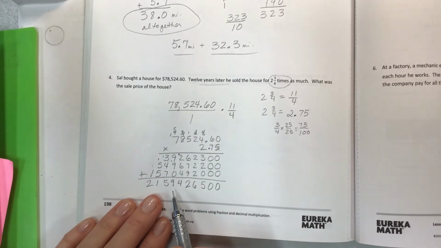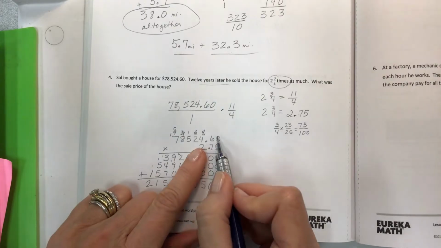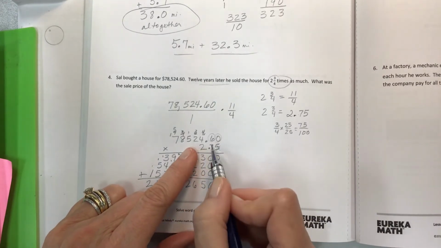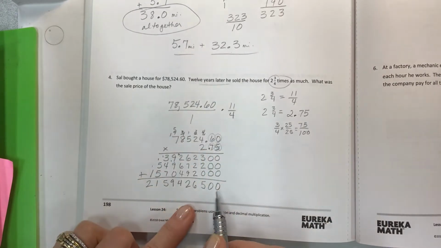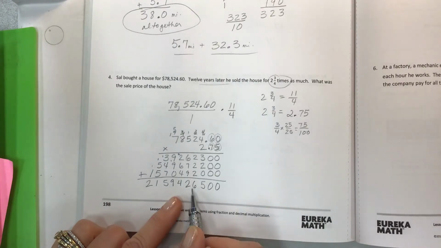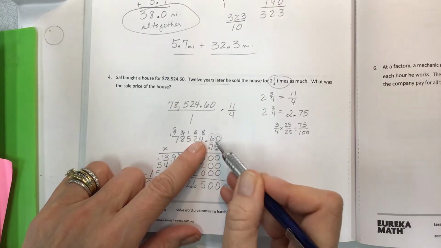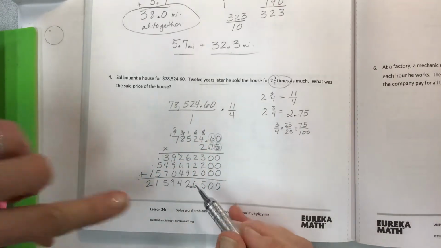And so our very huge number should be, count up your decimal places, 1, 2, 3, 4. 1, 2, 3, 4. Remember that trick, okay? That's the shortcut way.